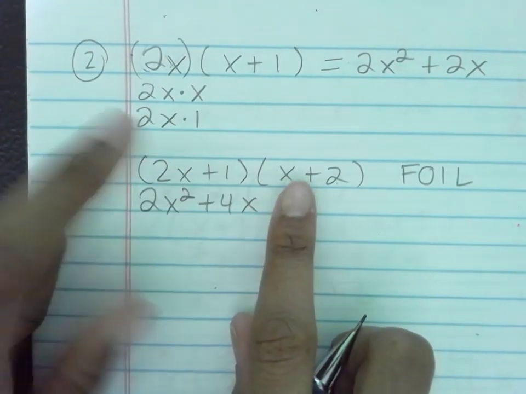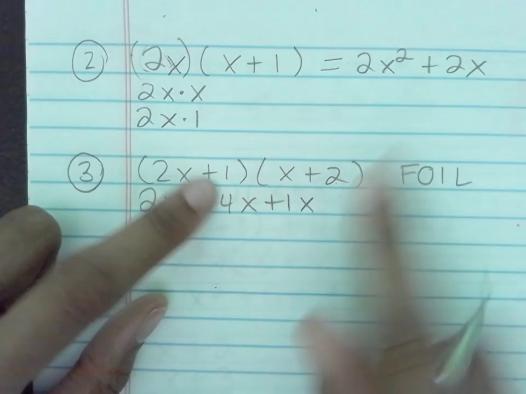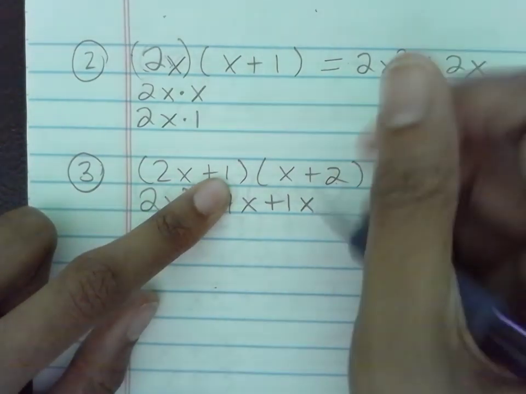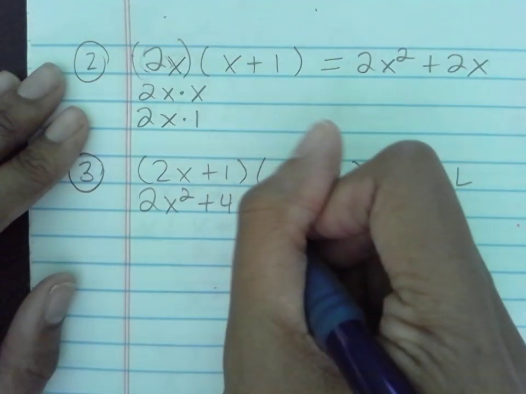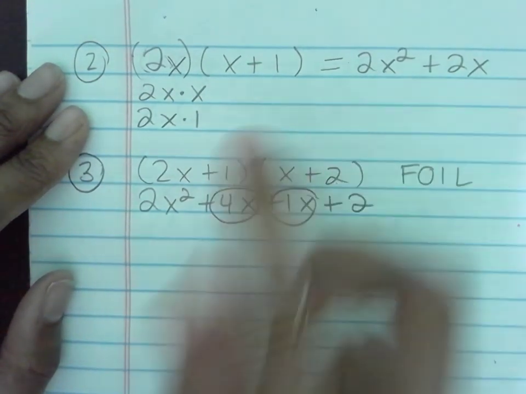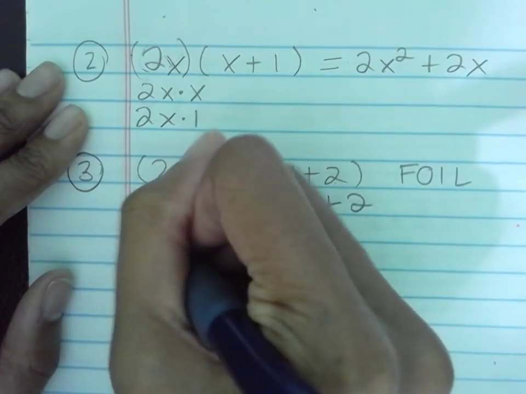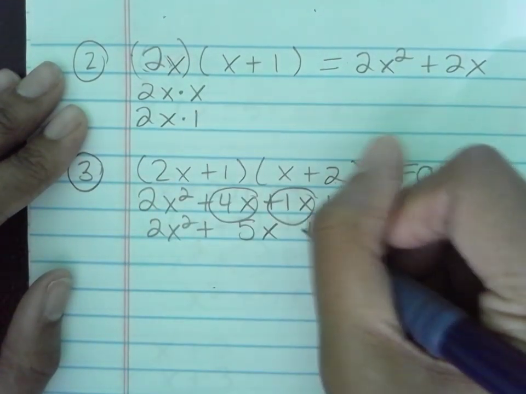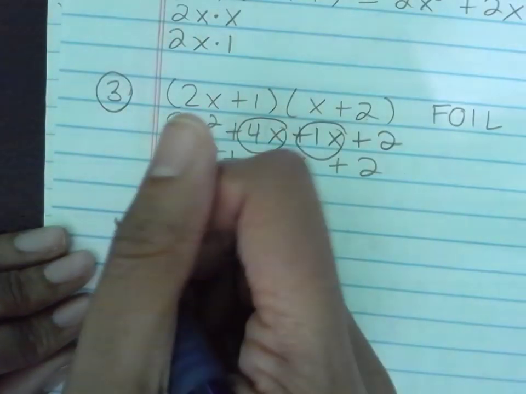Inner, 1 times x, positive 1x. Last, 1 times 2, positive 2. And there are going to be like terms in the middle, 4x and 1x make 5x. And just bring everything else down. So we have 2x squared plus 5x plus 2. Done.